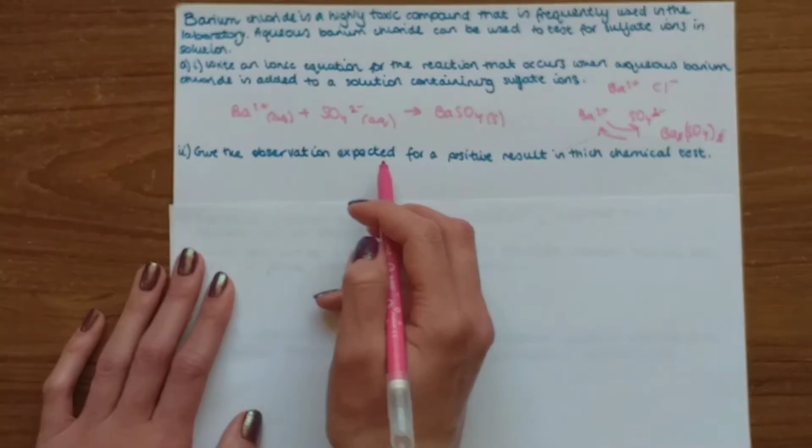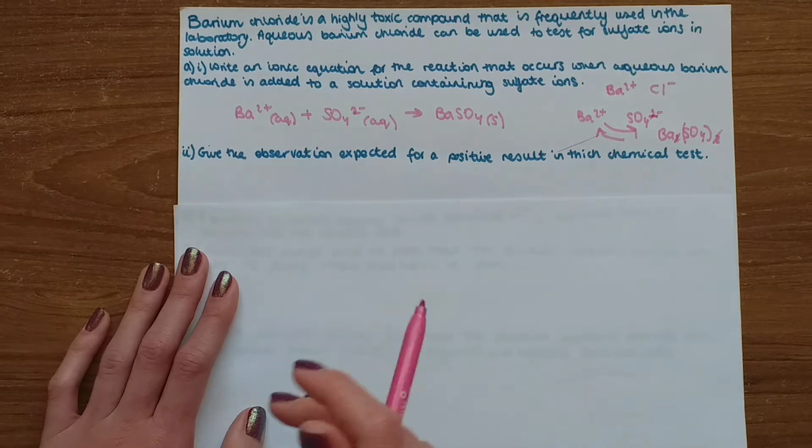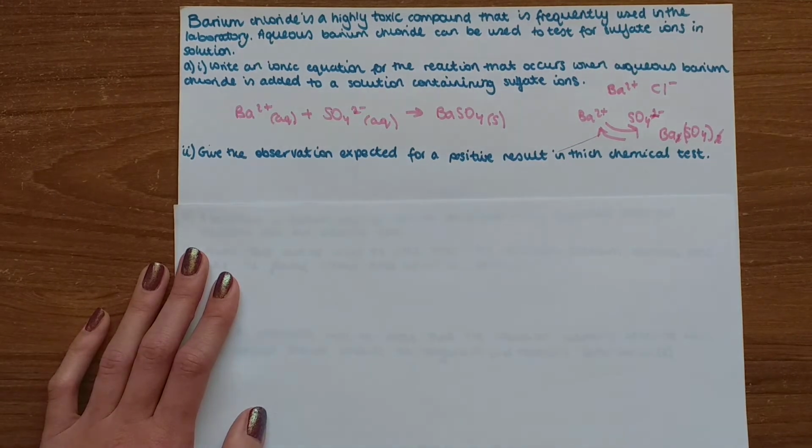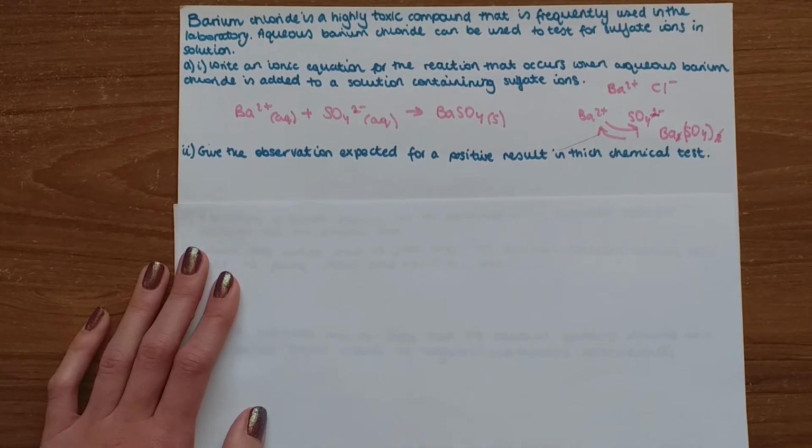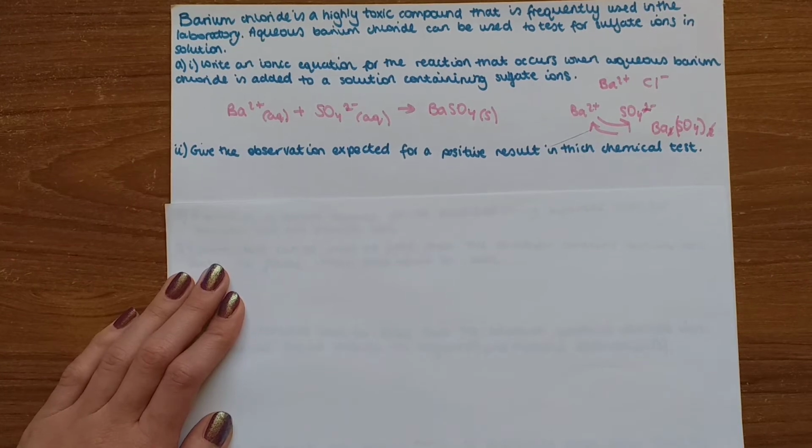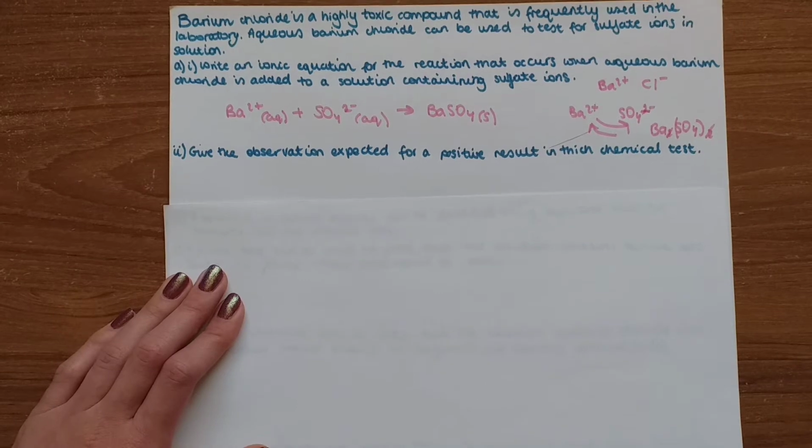Okay, so give the observation expected for a positive result in this chemical test. So this topic is full of different tests, different results, different precipitate colors, and all this stuff. If you're not sure about all the reactions you have to know, visit my website. I write exactly every single reaction that you have to be able to know for your AS level chemistry. And this is one of them.